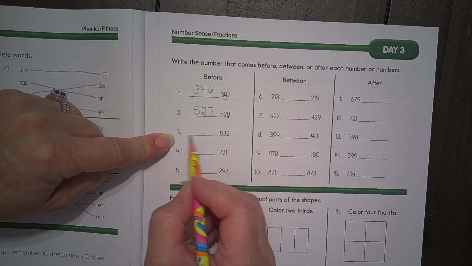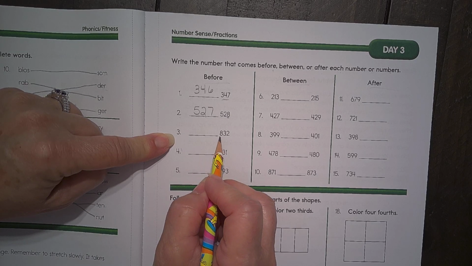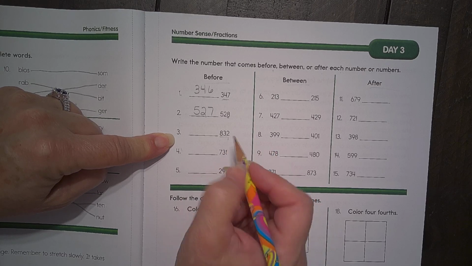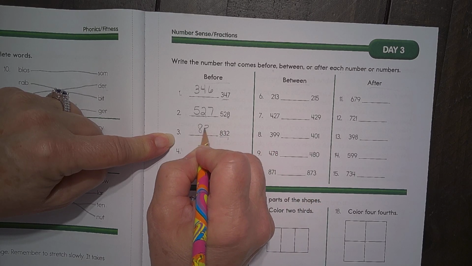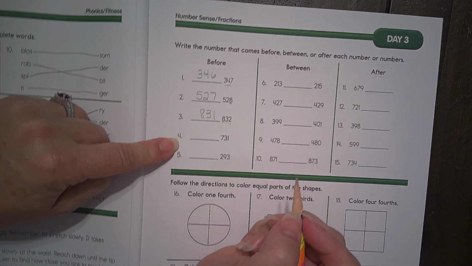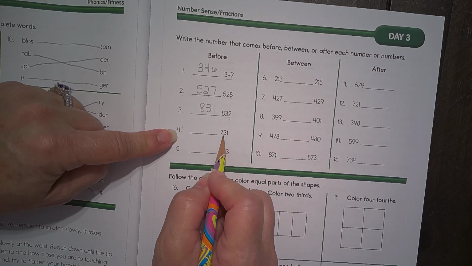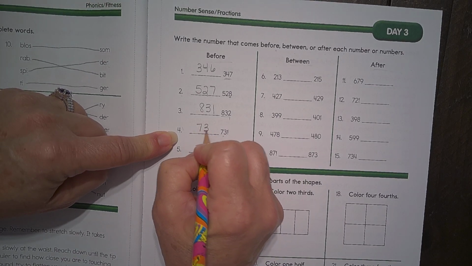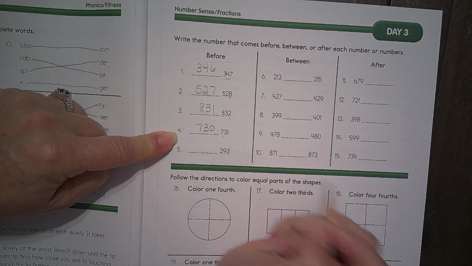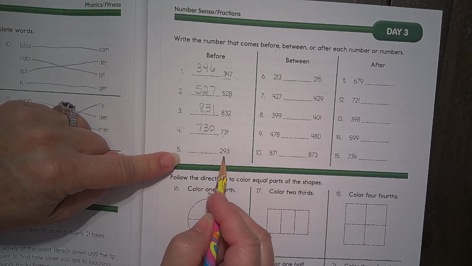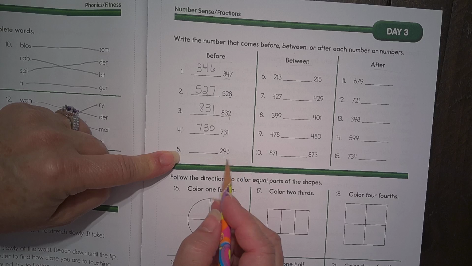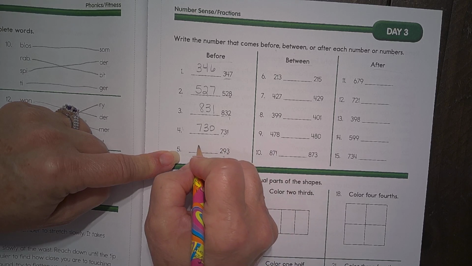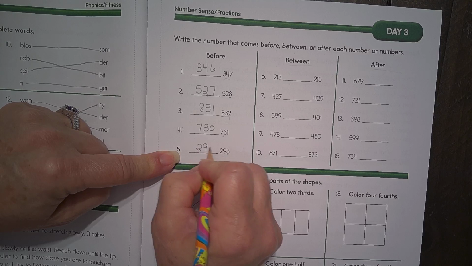Number 3, what number comes before 832? So this is a 2, we need a 1 because it's 1 less. So 831. What number comes before 731? 730, because we know 0 is 1 less than 1, which is right before it. So what comes before number 293? This should be a 2, right? So 292.